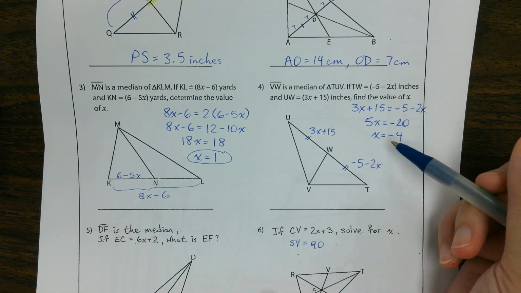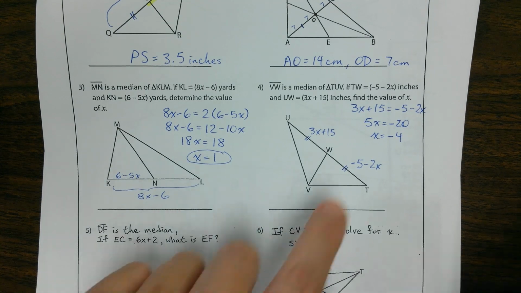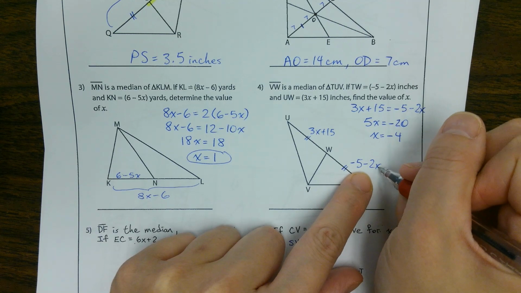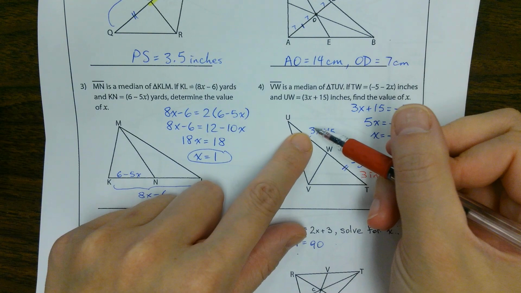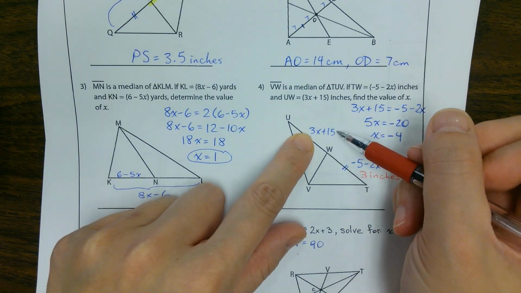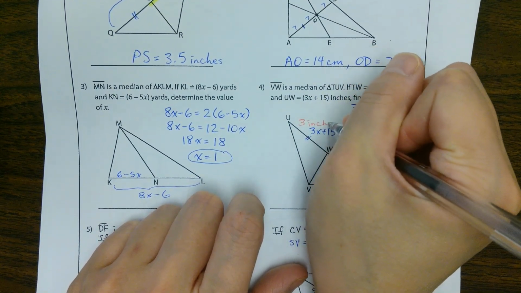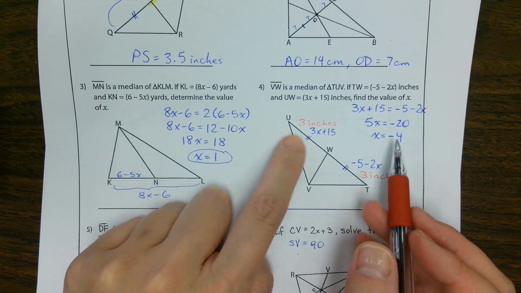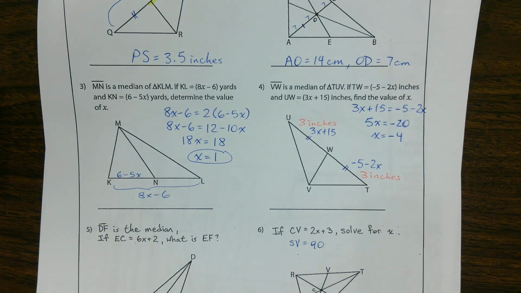Now if you're thinking, negative 4 inches? That's not possible. Well, if you substitute it in the actual dimension, negative 5 minus 2 times negative 4, you actually get 3 inches. And here, 3 times negative 4, negative 12, plus 15, you also get 3 inches. So the actual dimension itself is positive, so it's okay. Even if your x value is negative, as long as your dimension is positive, it's all good.